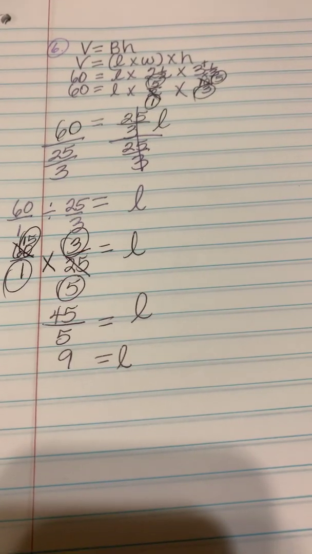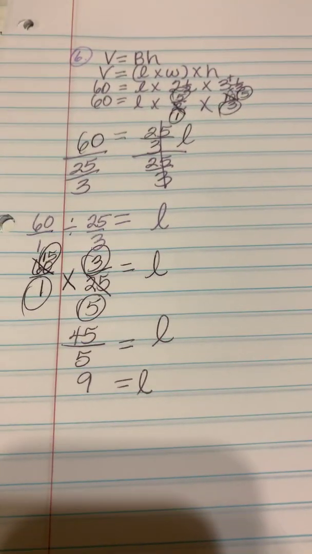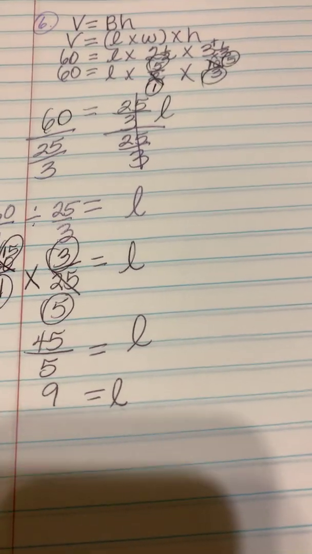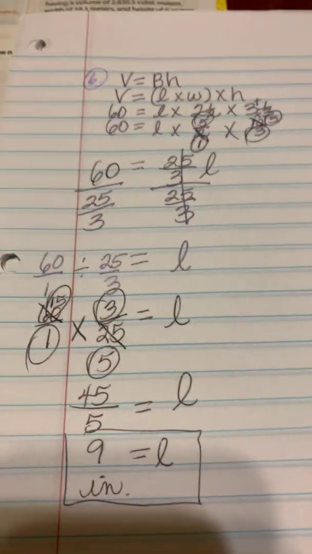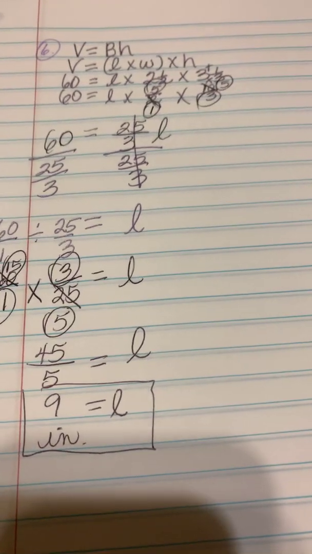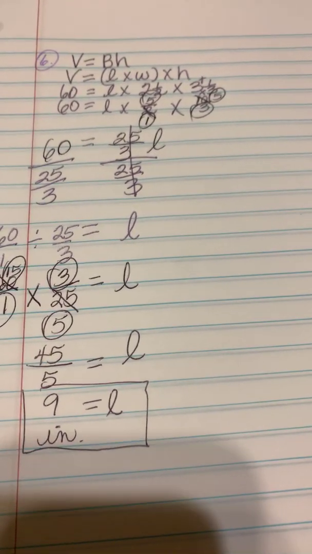So 9 is going to be the length of our rectangular prism, and that would be 9 inches. And that's much easier than working with a repeating decimal. All right.